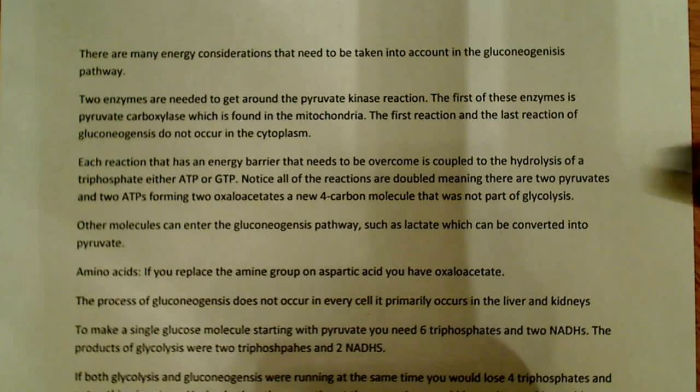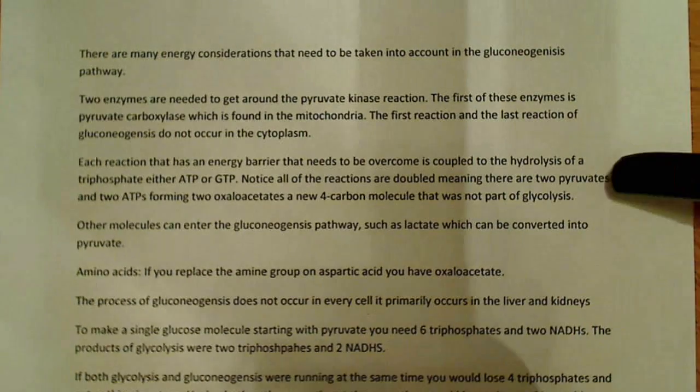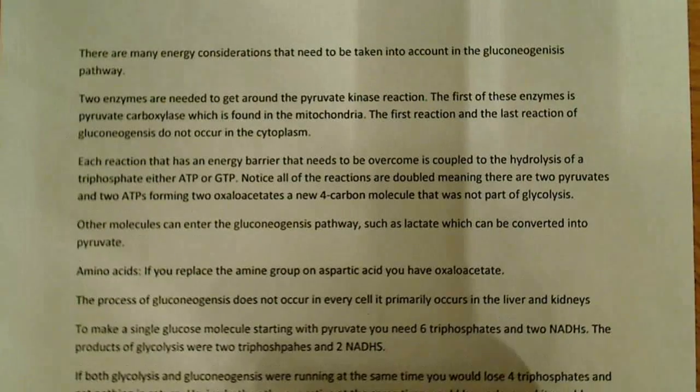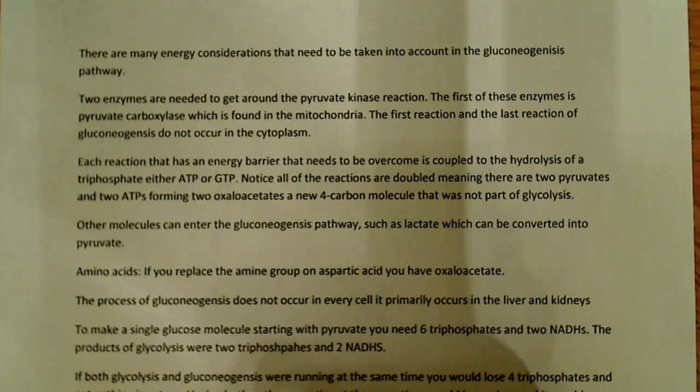And what I mean by that is that there are 2 pyruvates, 2 ATPs, forming 2 oxaloacetates, a new 4-carbon molecule that was not part of glycolysis. Okay, so what I mean by that is everything's doubled, and I said that earlier in the pathway, that there'll be 2 of everything. And I didn't point out, but I am pointing out now that oxaloacetate is a new molecule that we haven't seen before. It wasn't part of glycolysis, and it's a 4-carbon molecule, and so it has the addition of 1 carbon compared to the pyruvate.